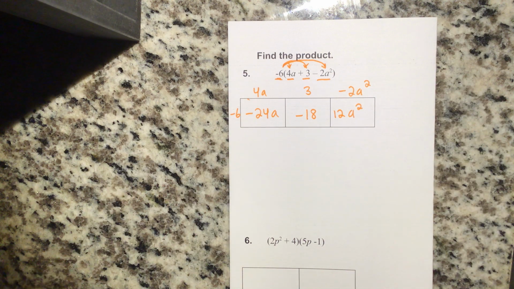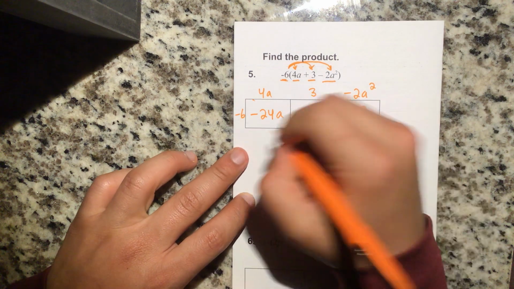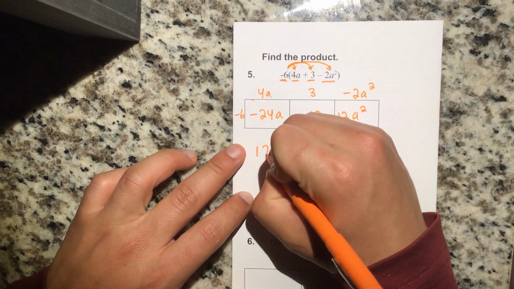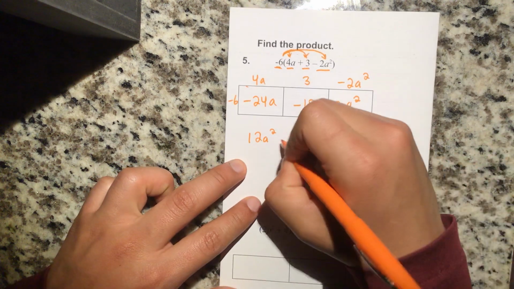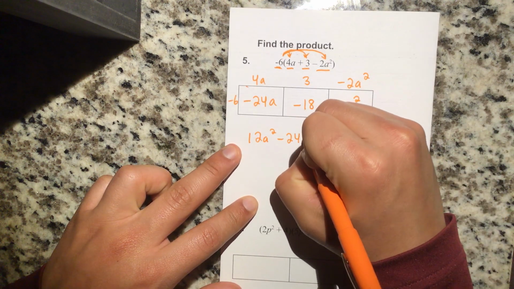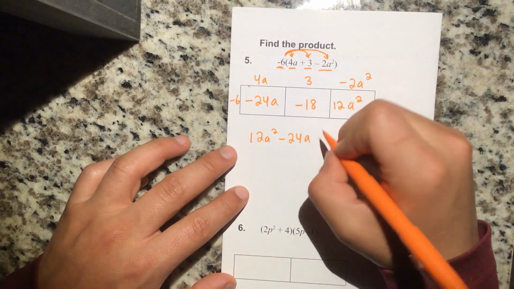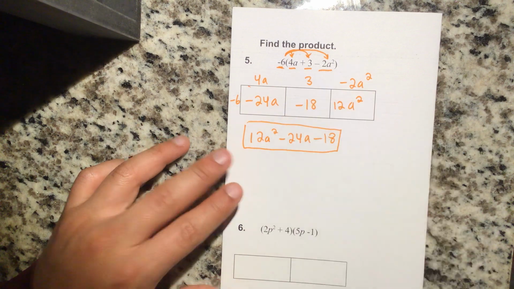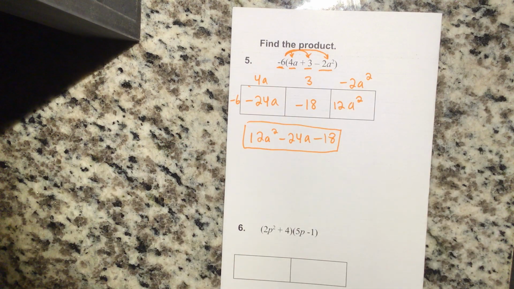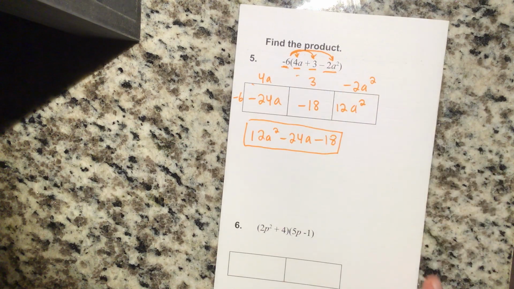Okay? Now, to finish it off, this is where it's important. I need to write it in standard form, right? So we go from biggest exponent to smallest. So that would be 12a squared. So I'm going to bring that to the front when I'm writing my final answer. Okay? Then comes negative 24a. And last, we have minus 18. So that is my answer in standard form. That's my proper right answer when I multiply all this stuff. All right?